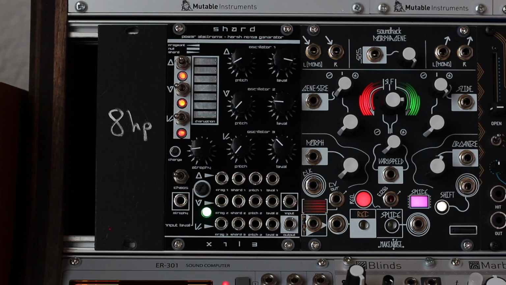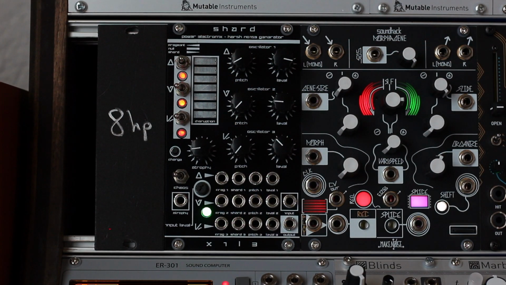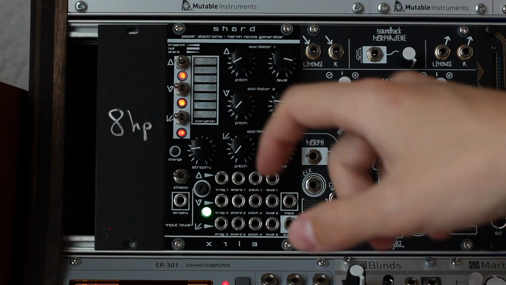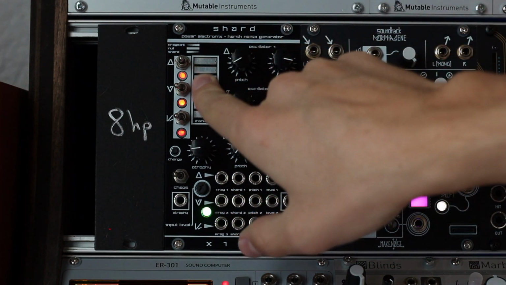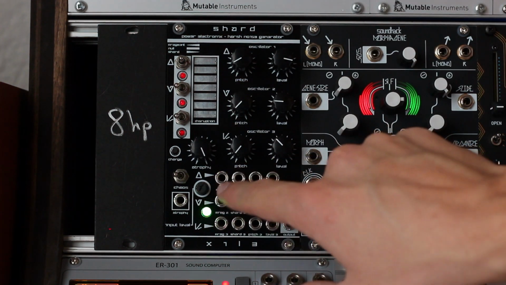And right next to the switches you find a touch plate, and that's wired to the timing capacitors of the oscillators. That means that you will be interfering with the frequency of all oscillators at the same time when you touch it. And then you have the atrophy control.